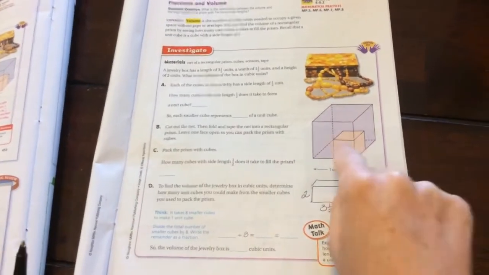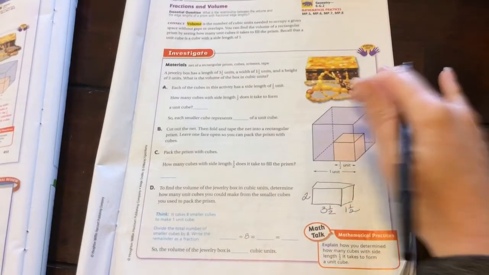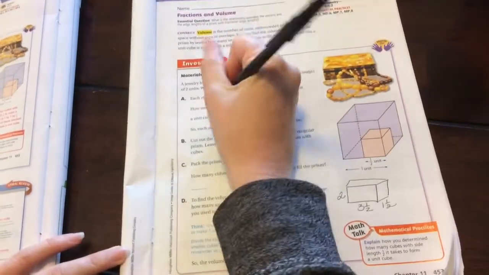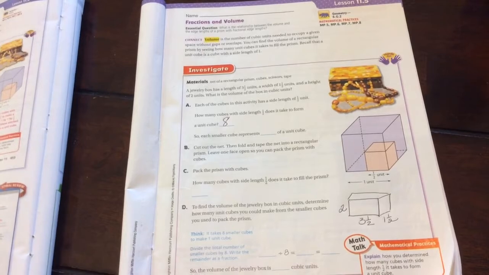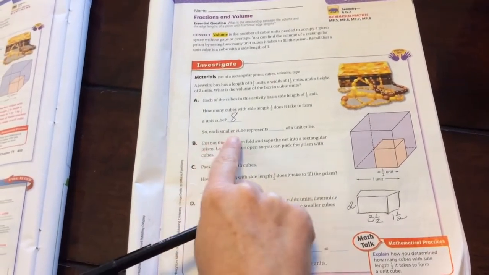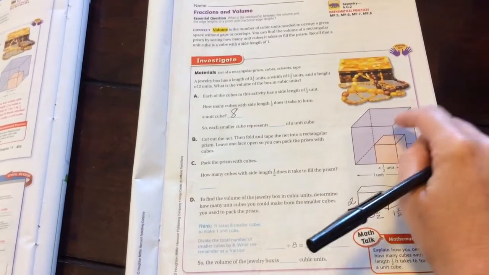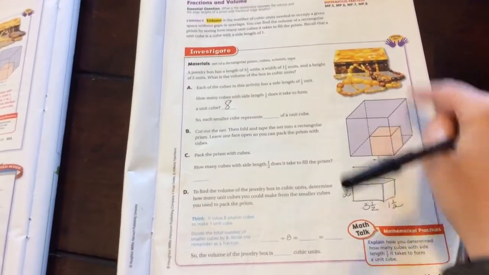And so that would be 2, 4, and then that's the front half, and then you're going to need 8 little cubes to fill it in. So I'm going to put 8. And then it says, so each smaller cube represents how much of this unit cube? Well, it would represent 1/8 because it would be 1 out of 8 of the cubes to fill up a unit. So I'm going to put 1/8.